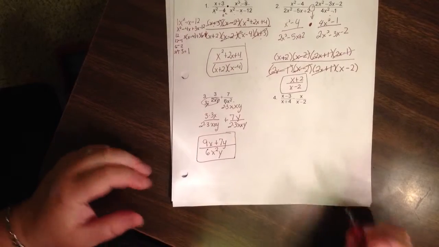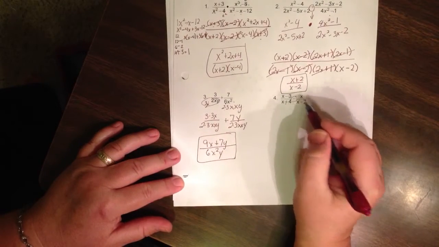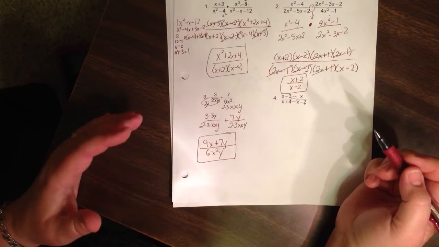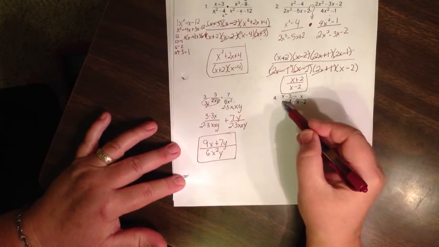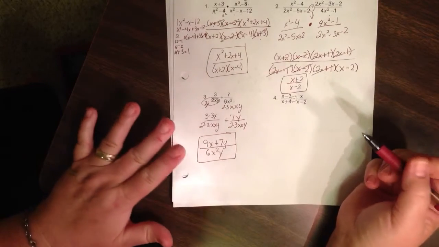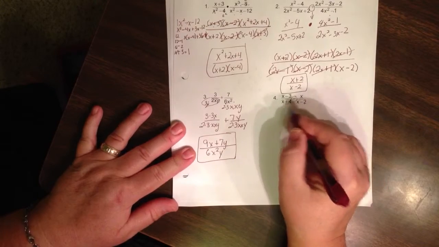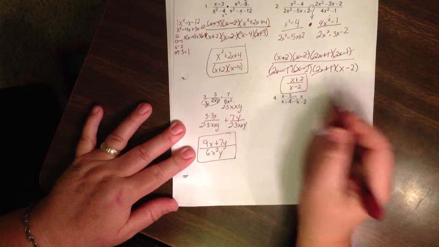Okay. Similarly, with x plus 4 and x minus 2, and we're subtracting, we want a common denominator. Well, x plus 4 is a prime factor, x minus 2 is a prime. So what that basically means for us is we're going to multiply them by each other.